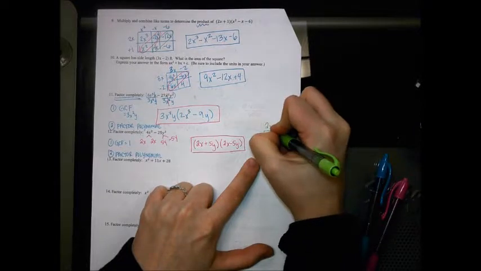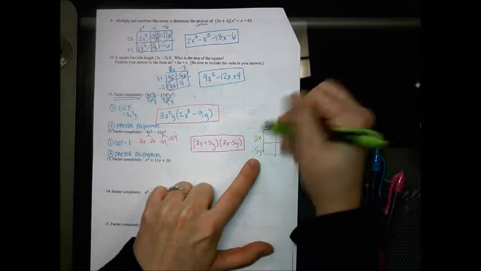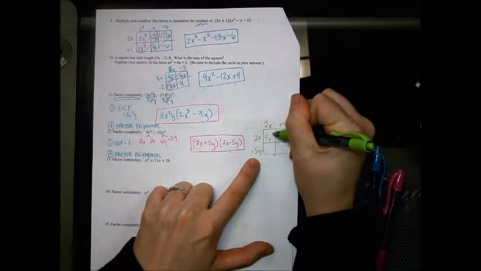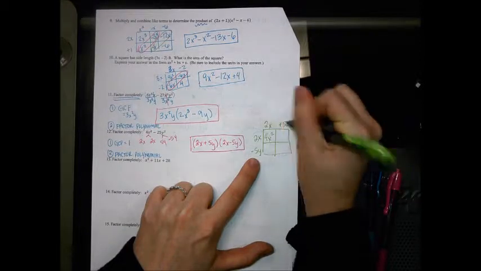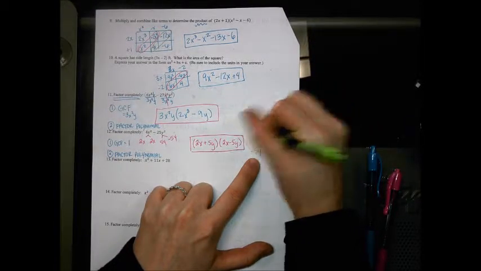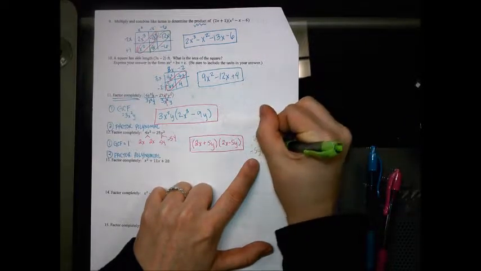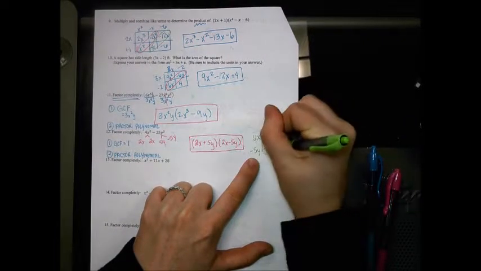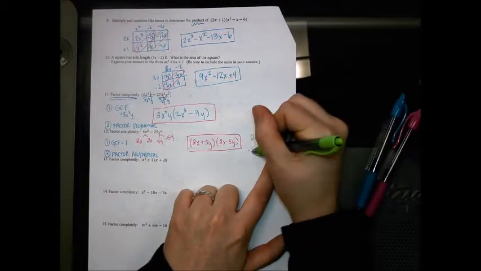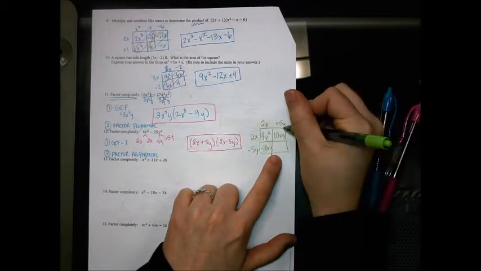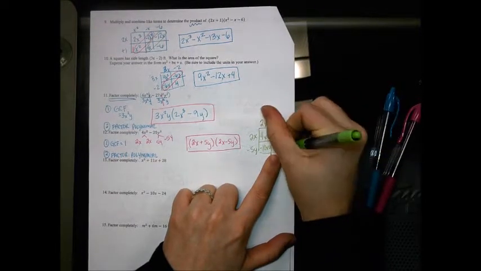Multiplying 2x plus 5y times 2x minus 5y, I get 2x times 2x is 4x squared. 5y times 2x: 2 times 5 is 10, x times y is xy. 2x times negative 5y: 2 times negative 5 is negative 10, x times y is xy. Negative 5y times 5y: 5 times negative 5 is negative 25, y times y is y squared.